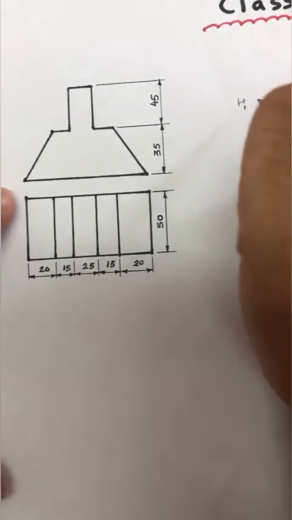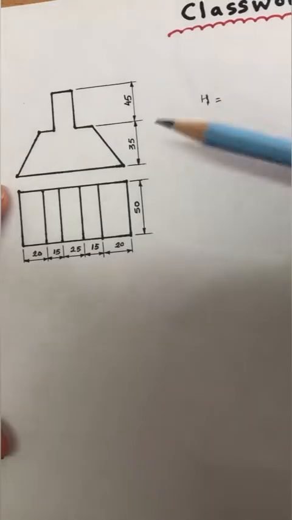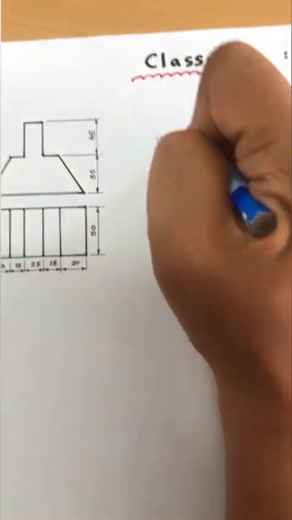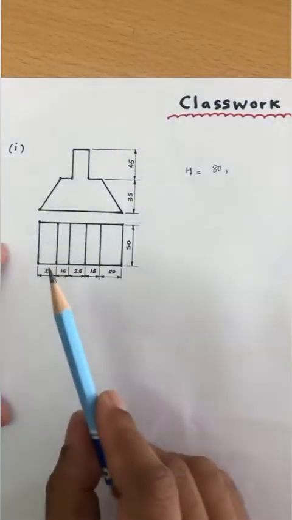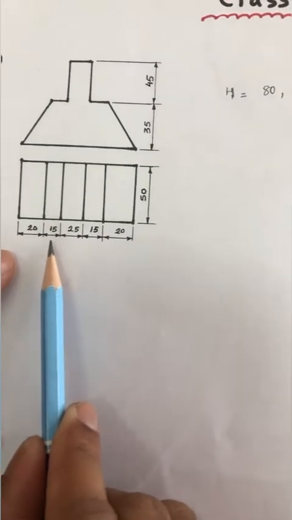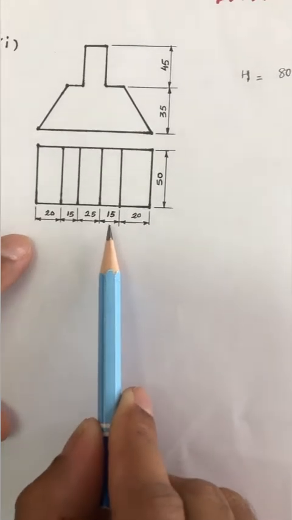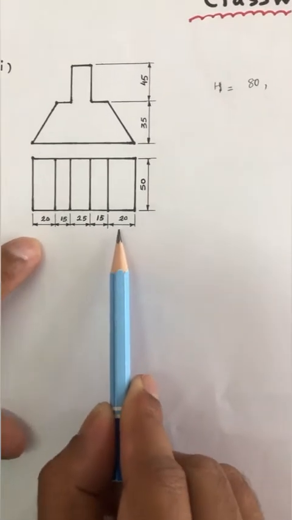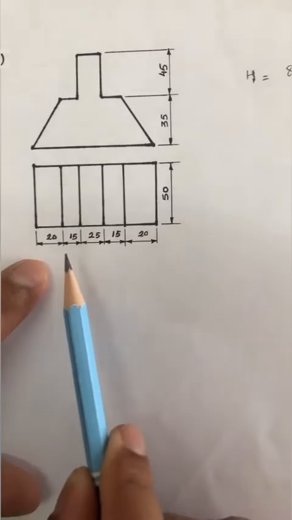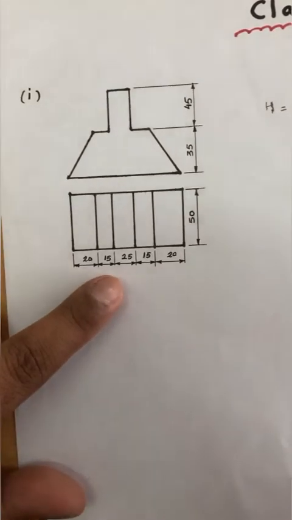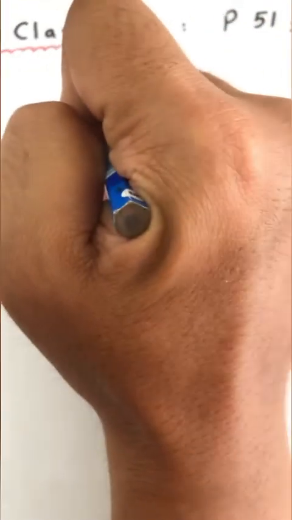So H capital is equal to, we have 35 and 45. This gives us 80. This is the height. And the width, we have been given the following dimensions: 20 plus 15 plus 25 plus 15 and plus 20. So we are going to add them. 20, 20 gives us 40, 15, 15, 30, 40 and 30. We have 70. 70 added to 25 gives us 95.